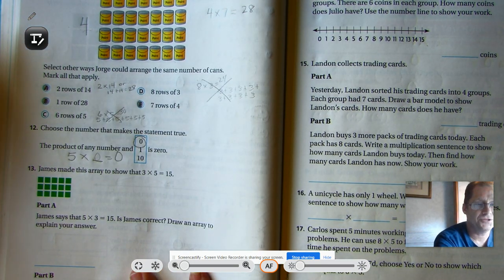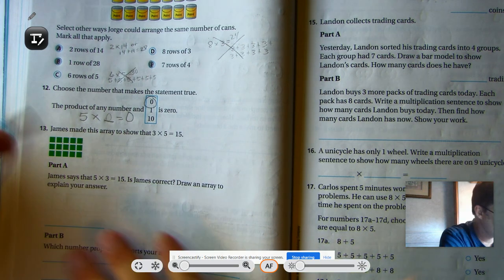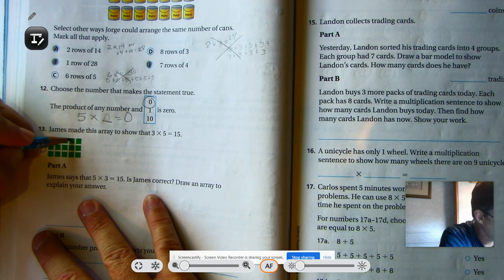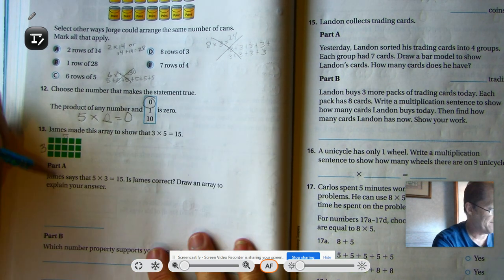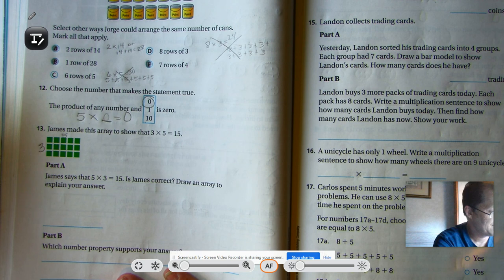James made this array to show 3 times 5 equals 15. James says that 5 times 3 equals 15. Is James correct? Draw an array to explain your answer.